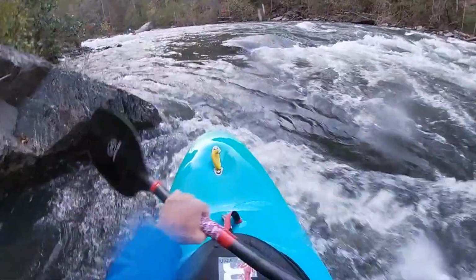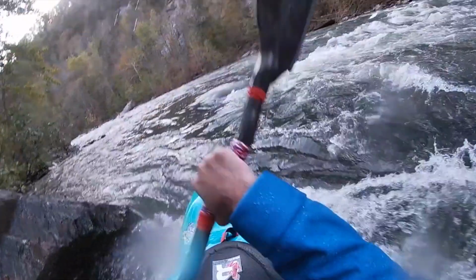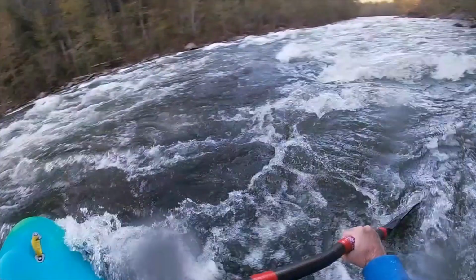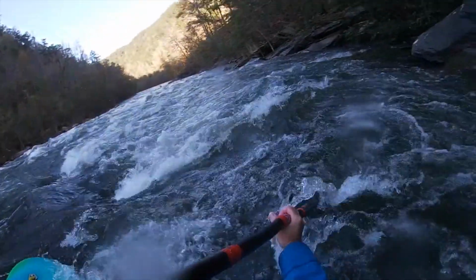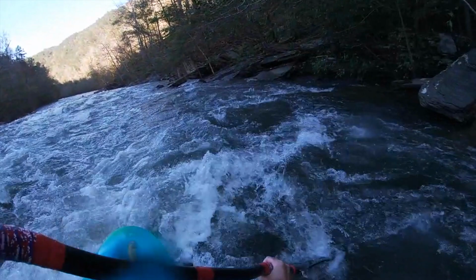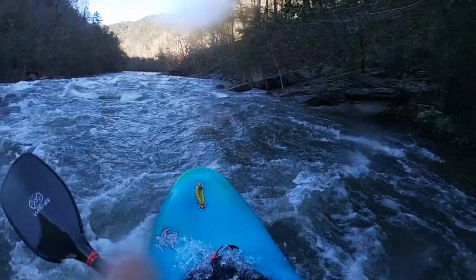Again, in this clip, notice how the downstream paddle blade utilizes the defect stroke, where it begins as a bow draw and then seamlessly converts in one motion into a forward stroke.